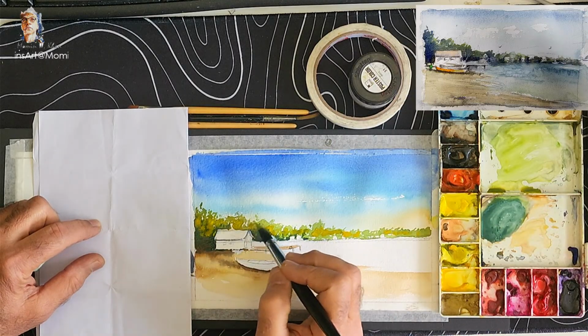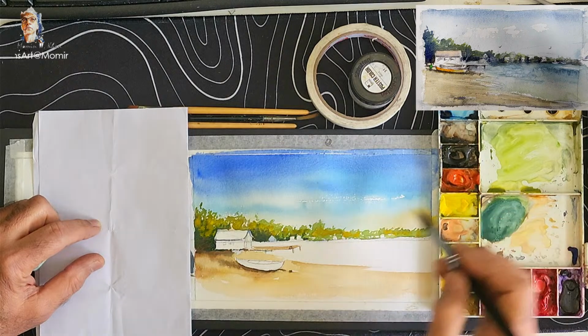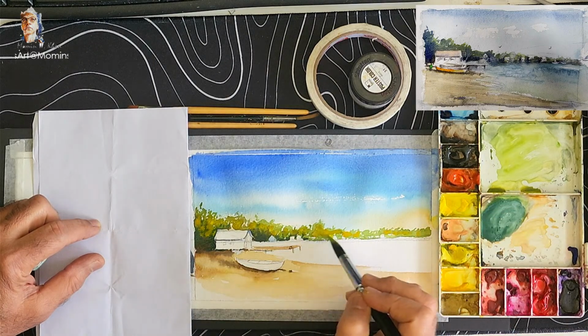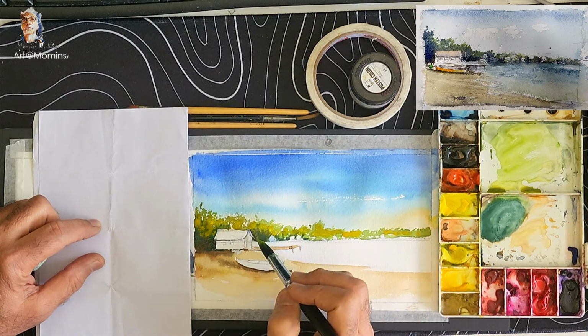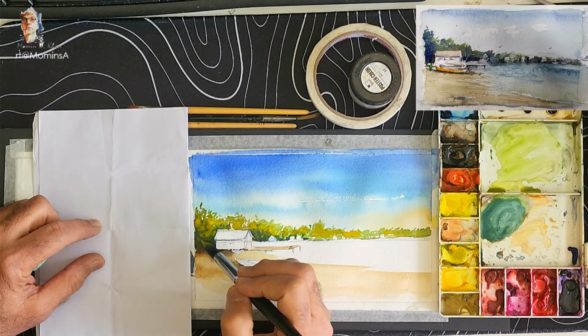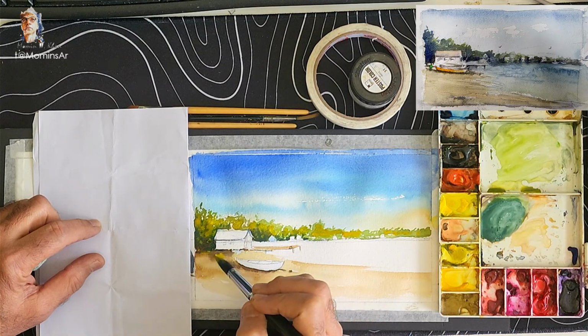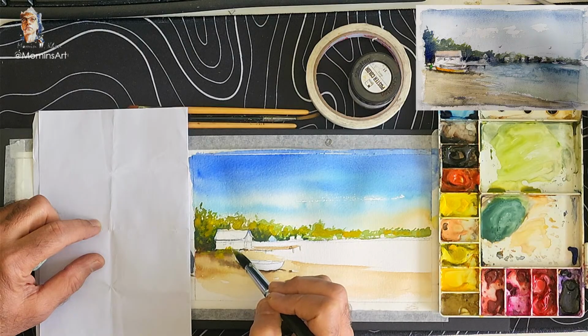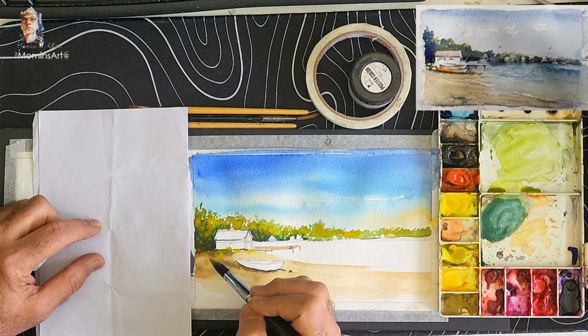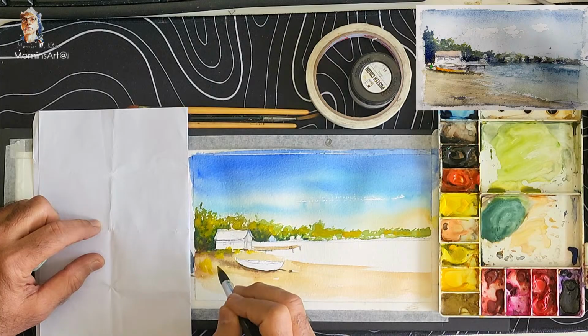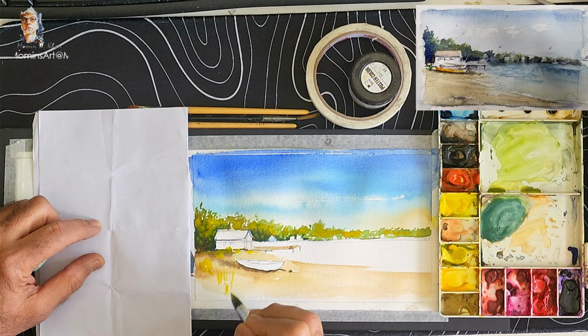Okay, let's put some wet into wet. Let's get some variation in this tree, and I put a little bit, just a dab here, there, a little bit, maybe here also, right at the edge of this, maybe shrubs here. Let's put some here also, and I'm going to clean it up later on.